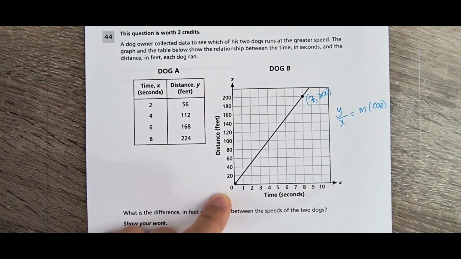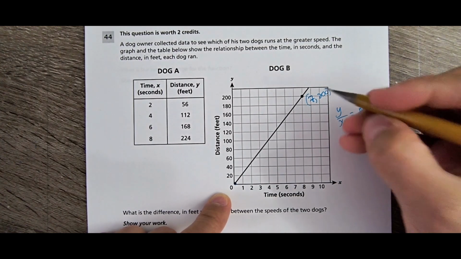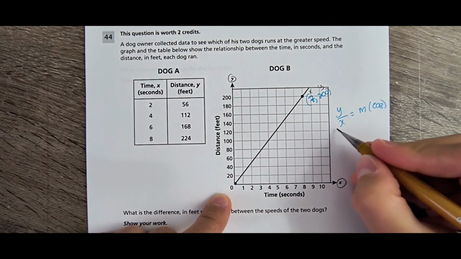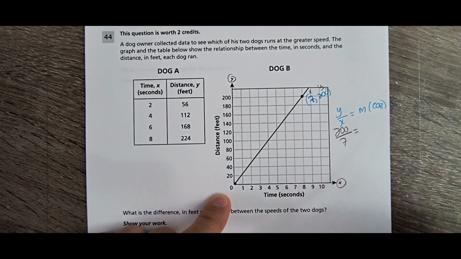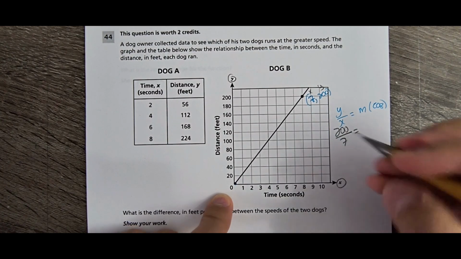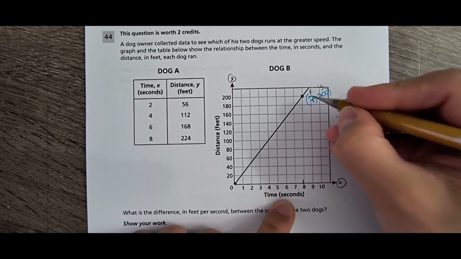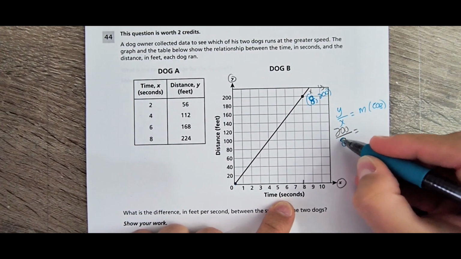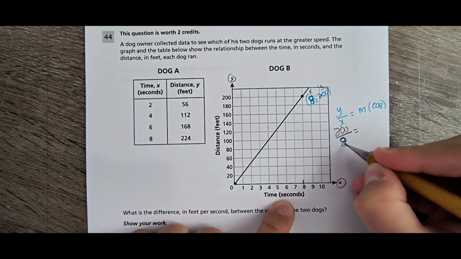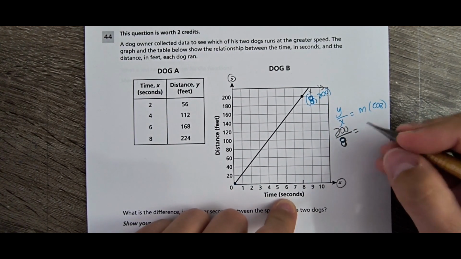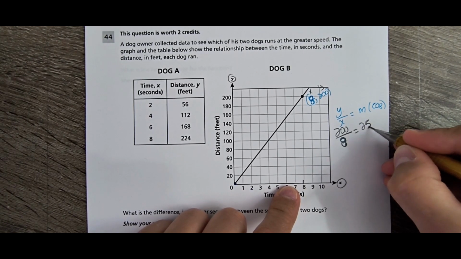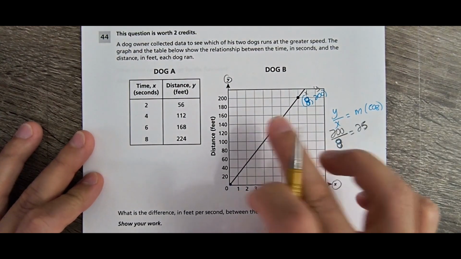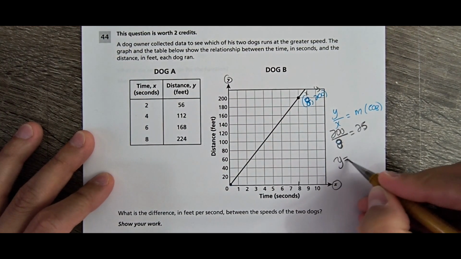So let's do this division real quick. Remember, first number is x, second number is y. So we do 200 divided by 7. I am so sorry, my apologies. This is not 7, this is 8. So 200 divided by 8 will give me 25. So if I want to write the equation of this line, the equation for this particular situation, it would be y equals 25x. This is the equation for this particular dog.